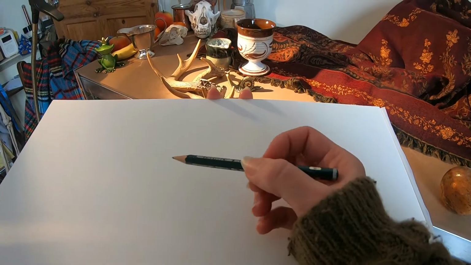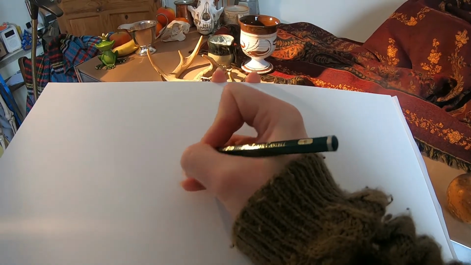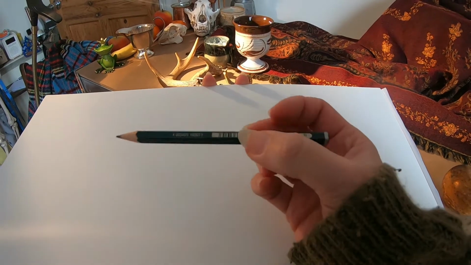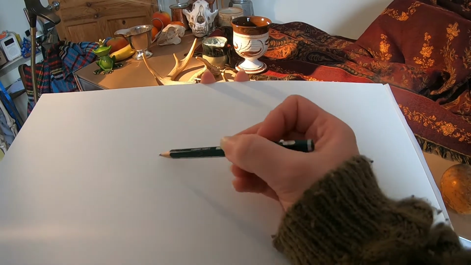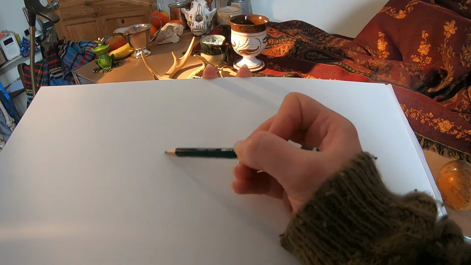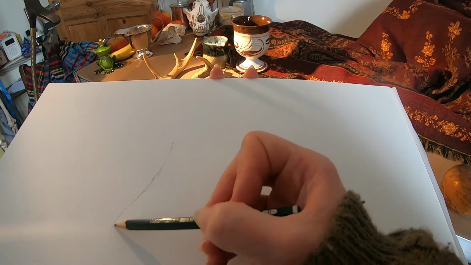Notice how I'm holding this pencil. I'm not clenching it and going to make a very hard, firm mark. I'm holding it very loosely towards the end of it, and that gives me a lot less pressure. So I'm kind of almost tickling the paper.